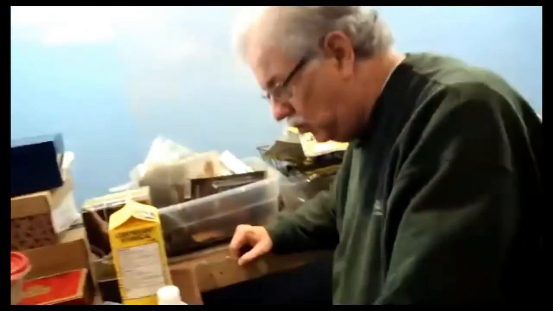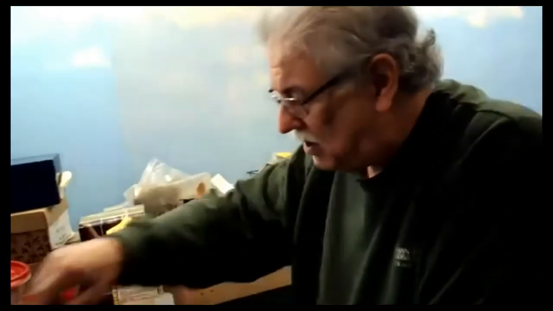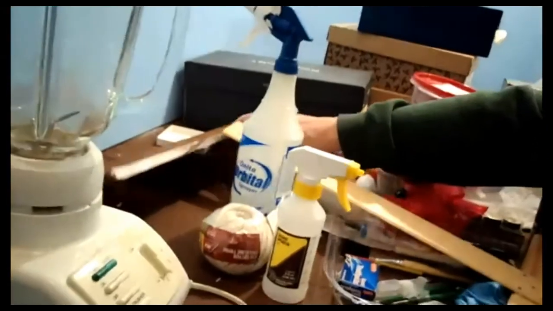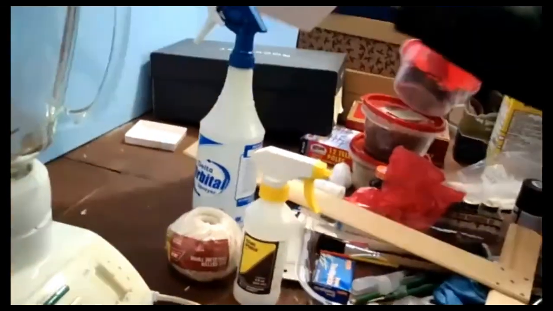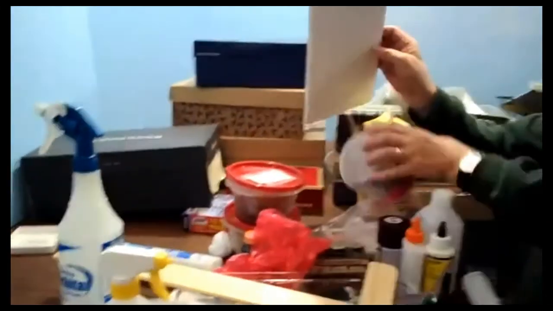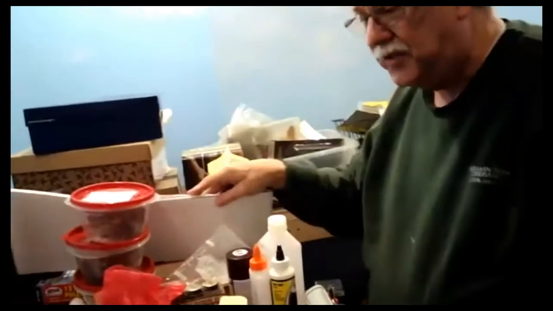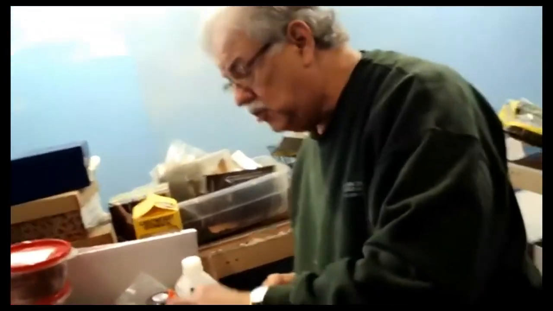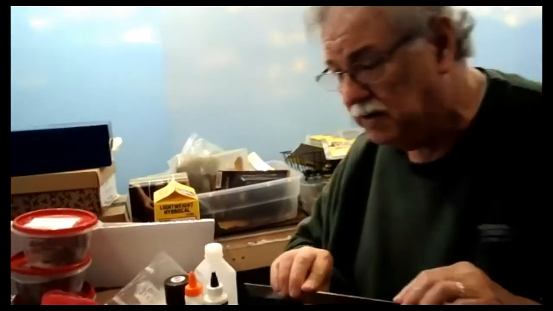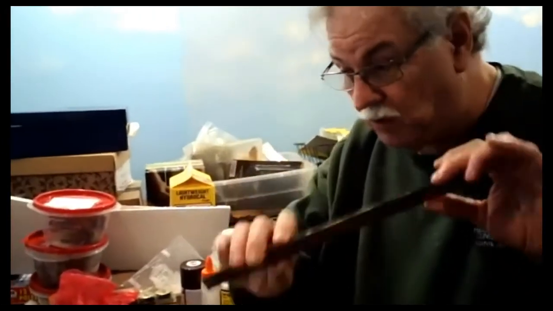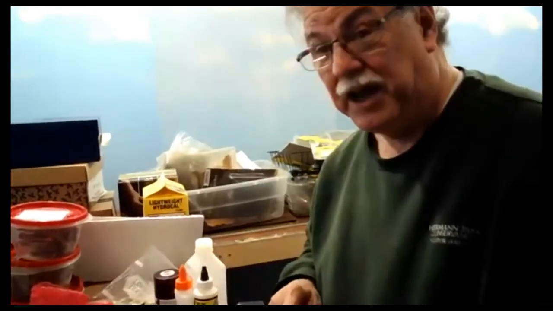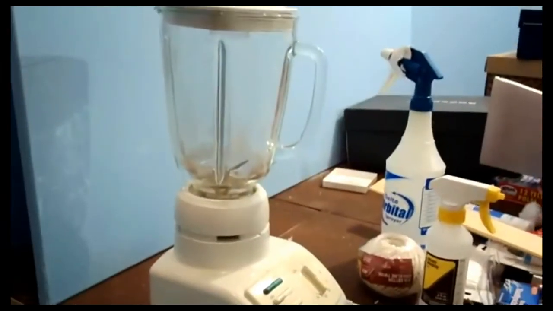So when we're modeling, what I like to do with a scene is I like to just plan it out. As I mentioned, we're not going to lay anything down permanently today. But what we are going to do is I'm just going to show you some of the things that make up scenery. The two most important parts of scenery are a scale ruler and a blender. And you will go a long, long way with those two items.